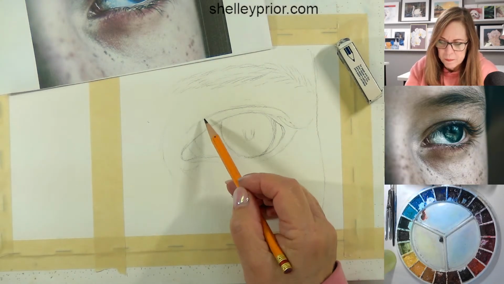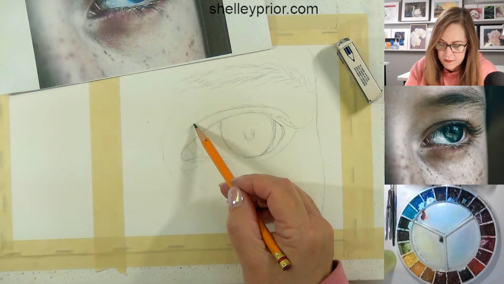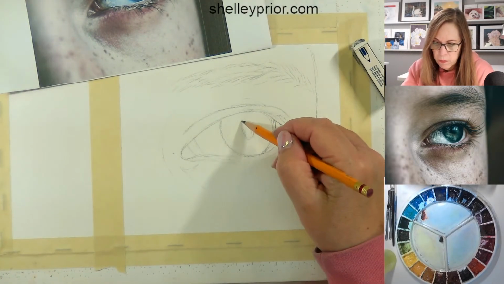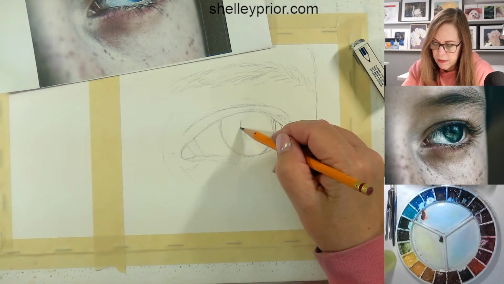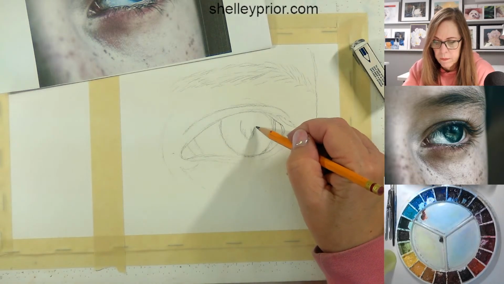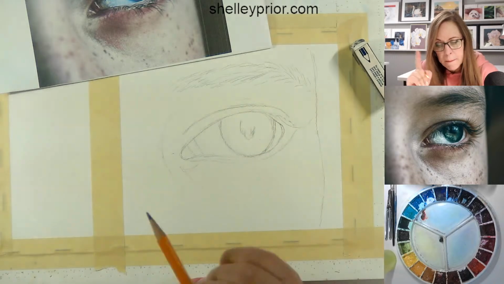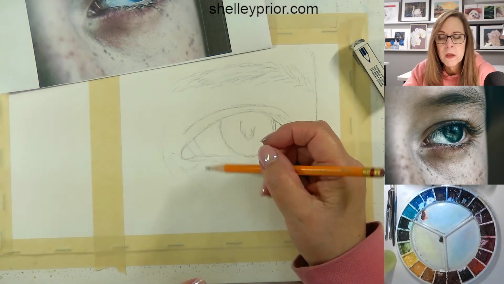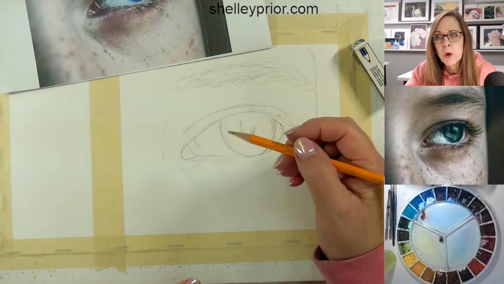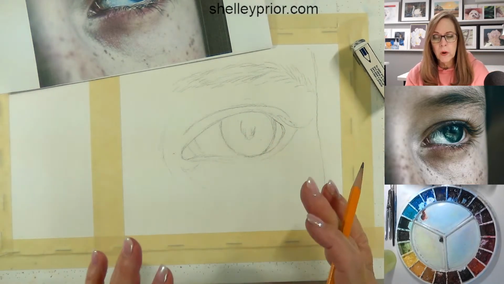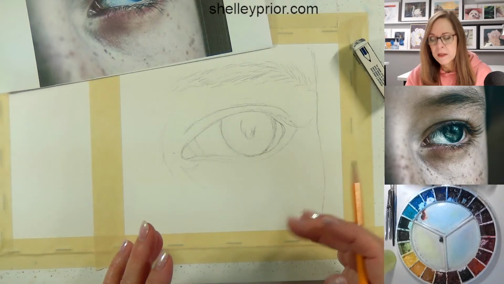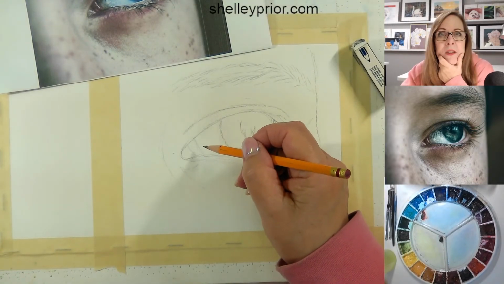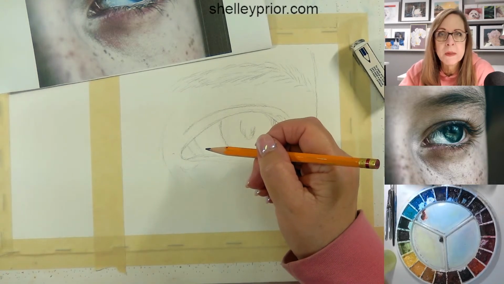Okay. All right, so I think I'm getting close to the point where I need to start painting, but I want to indicate where some of these lashes are going to go, because if I just assume where the lashes are going to go after the fact, I might find that, oh, I didn't leave enough space, or I put too much space somewhere.